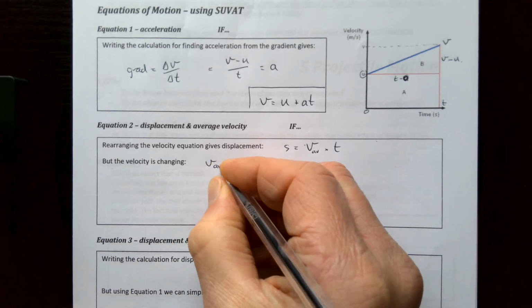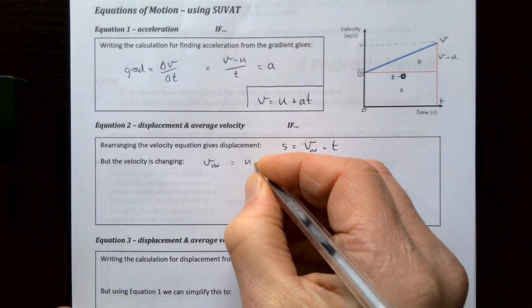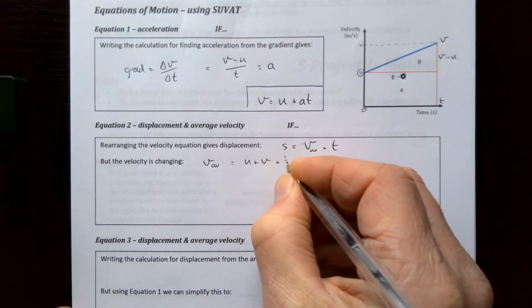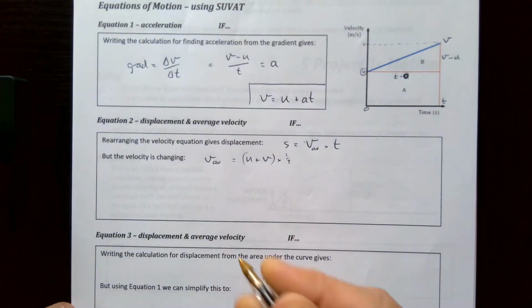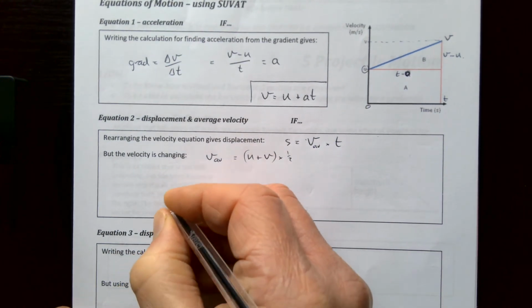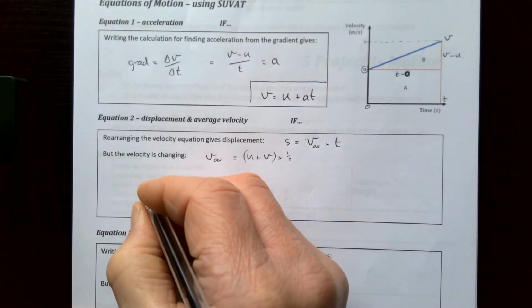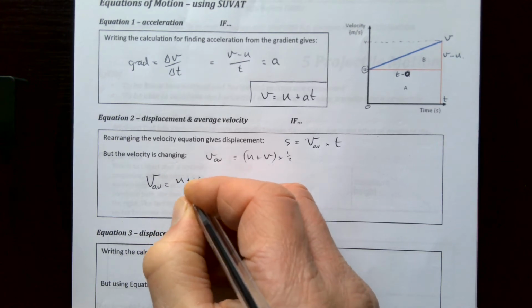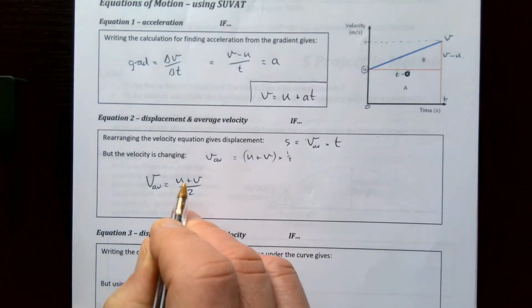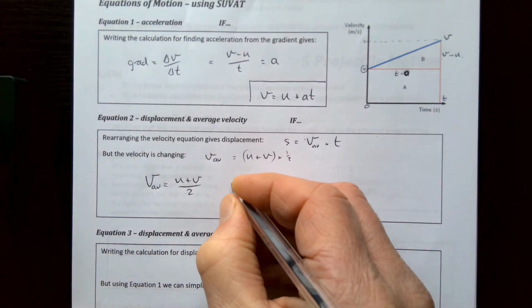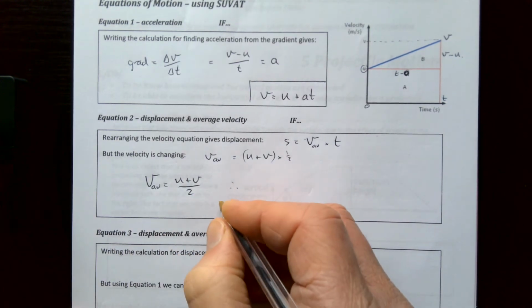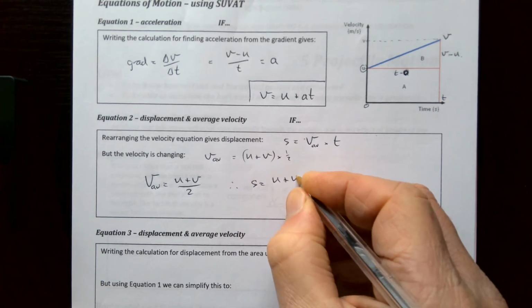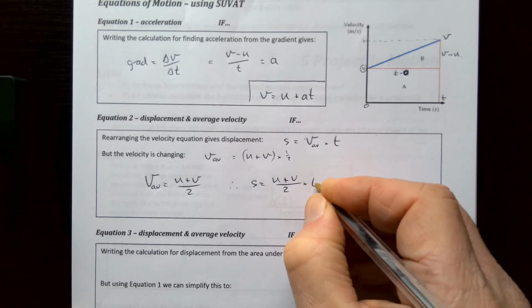Because you got that nice simple thing is the average equals u plus v, okay, two values, and divided by 2, times by half. Okay, so if you put those in, then all we've got is very simply that idea of, and make it nice and simple, v average equals u plus v over 2. Okay, please notice my v's have the little tick at the top. Therefore, if we put that in, excuse me, s equals u plus v over 2 multiplied by t.